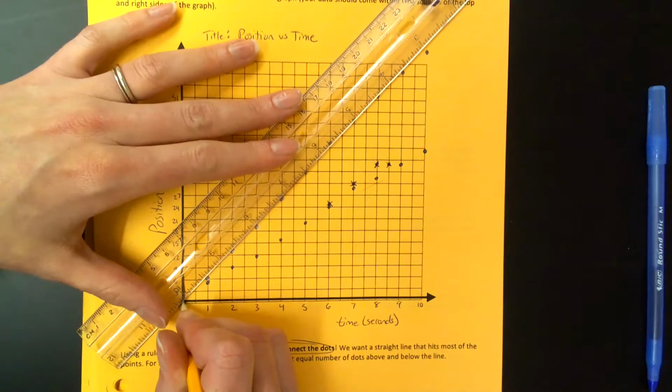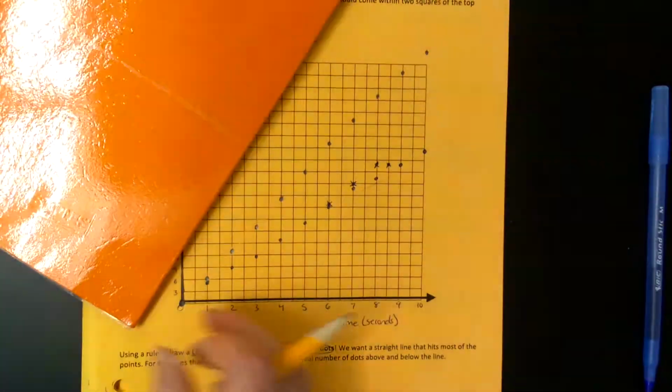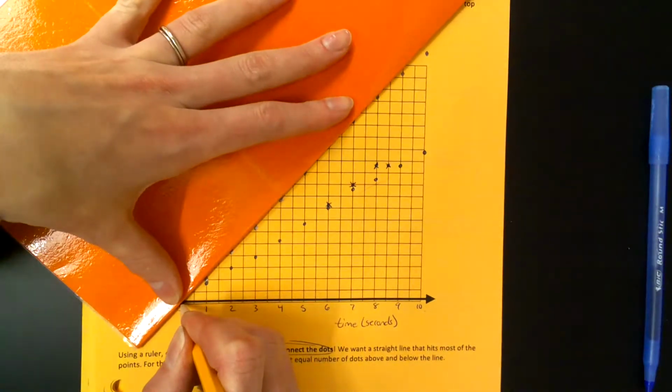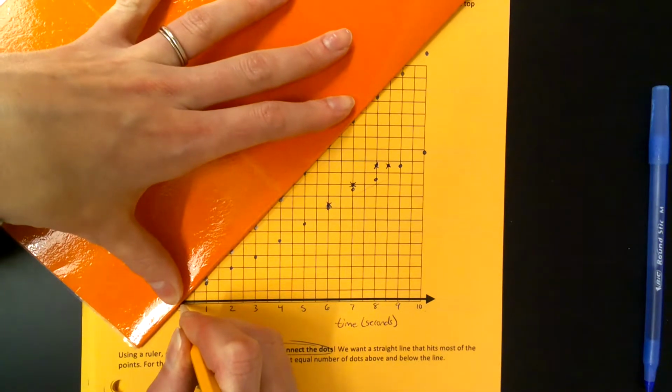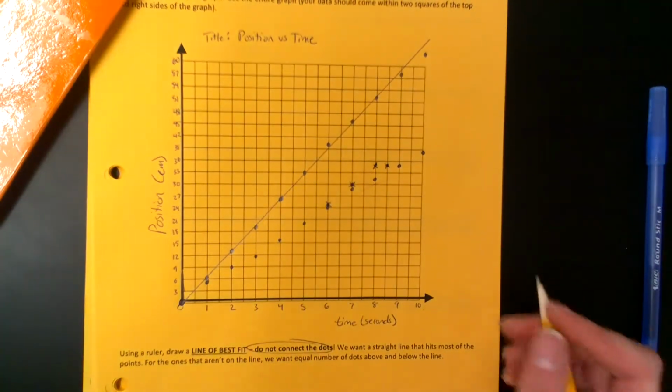So I'm going to take my ruler. You could use any straight edge. Here, let me demonstrate with this folder I've got here. I'm going to line it up, and I'm going to follow where the dots are. I don't really care if I actually touch any of the dots, just that I'm following where they are. So that's my best fit line.